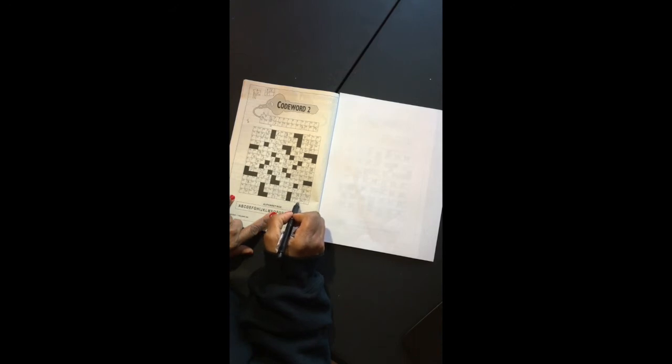Again, let me see other 23s. Okay, if 26 is an L, that's a double letter. So I'm going to look for 26 in the puzzle. Double L. I thought I saw another one. I could have skipped it.